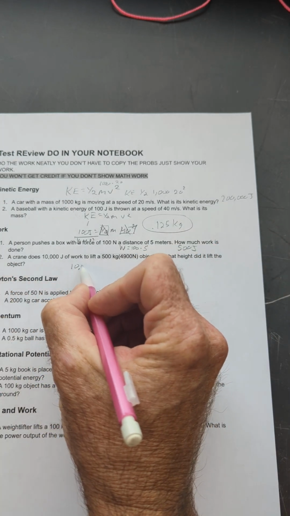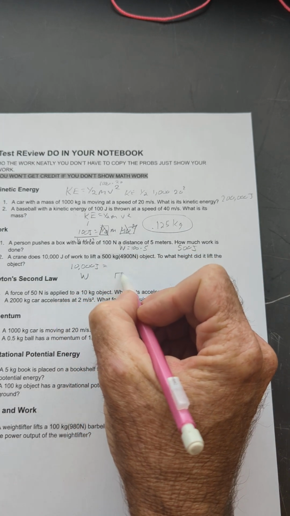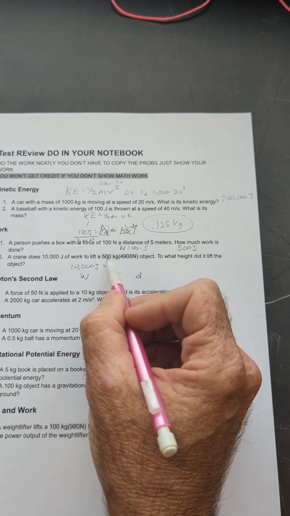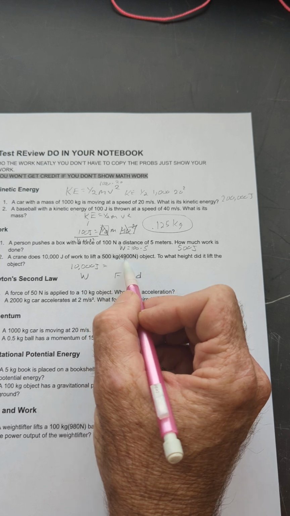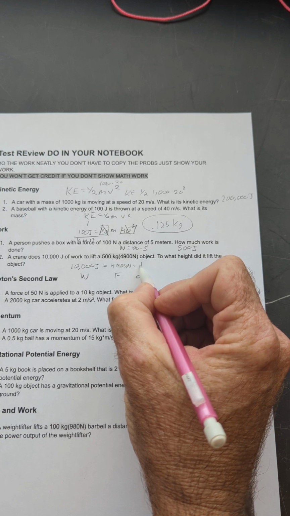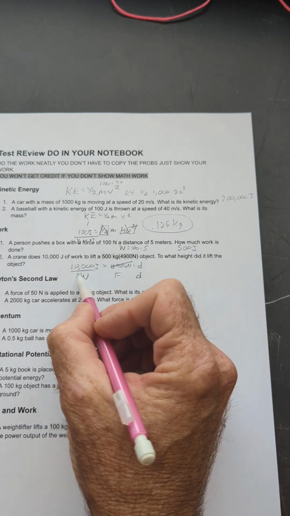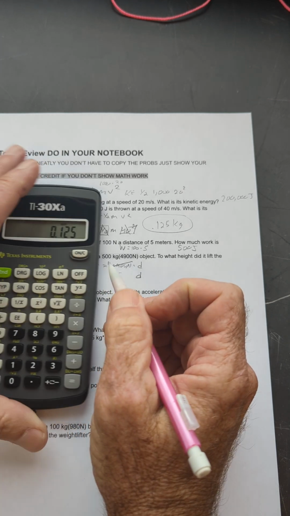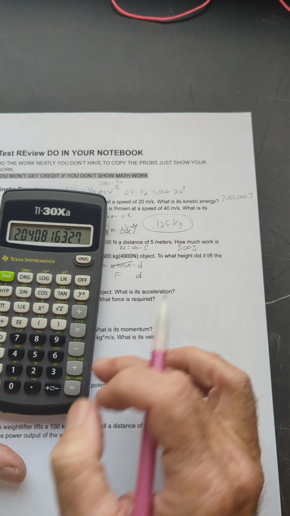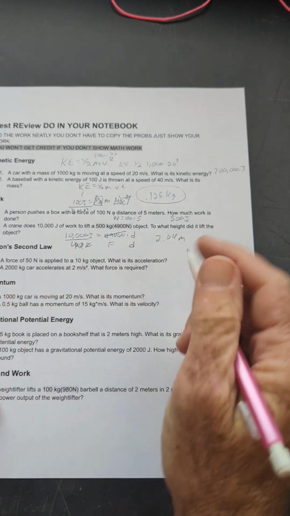A crane does 10,000 joules of work to lift a 500 kilogram object. All right, so work is equal to force times distance. Now, to lift something that's 500 kilograms, you have to say 500 times 9.8. So it's 4,900 newtons. How far was it moved? So we got to get the D by itself. 10,000 divided by 4,900 is 2.04 meters.